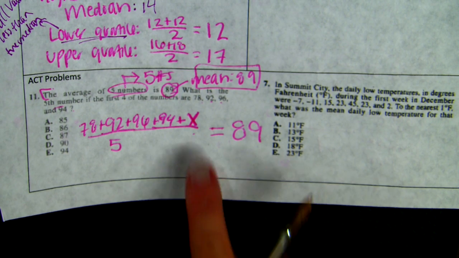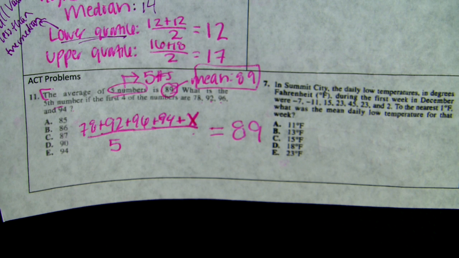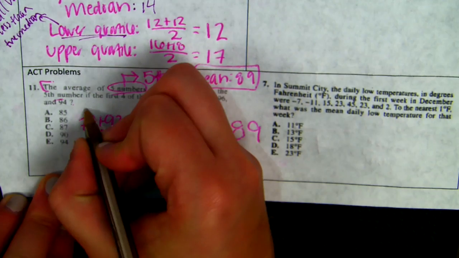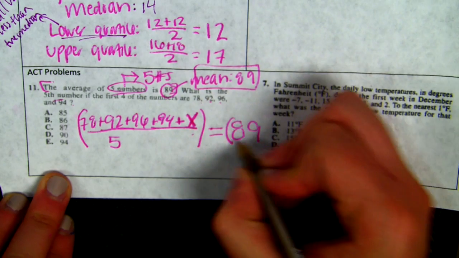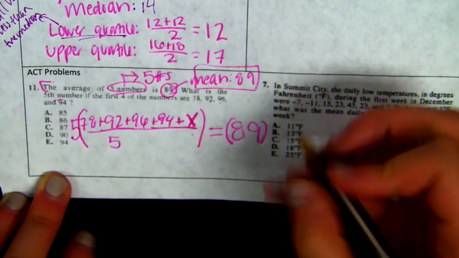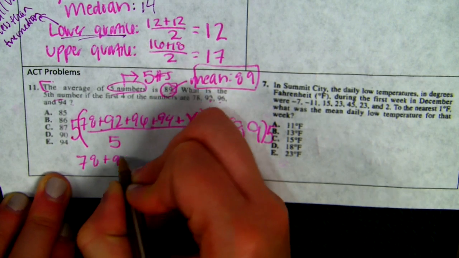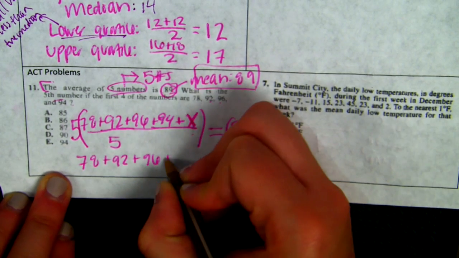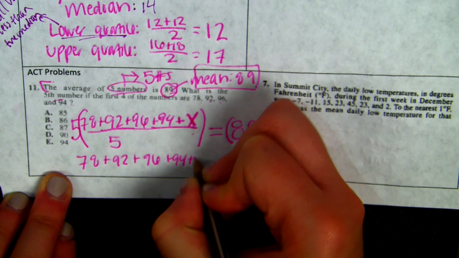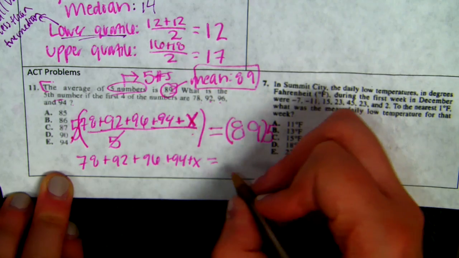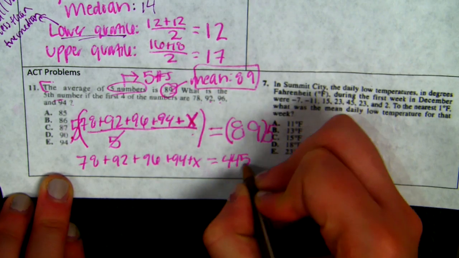So I am going to then solve for X. The first thing that I'm going to do, if I want to get this X by itself, is I'm going to multiply by 5. So I'm going to have 78 plus 92 plus 96 plus 94 plus X, because this 5 and this 5 cancel, and that equals 89 times 5, which is 445.